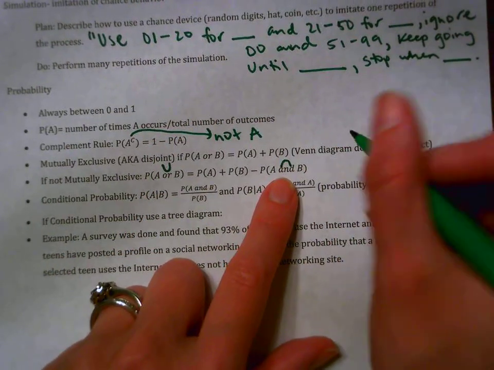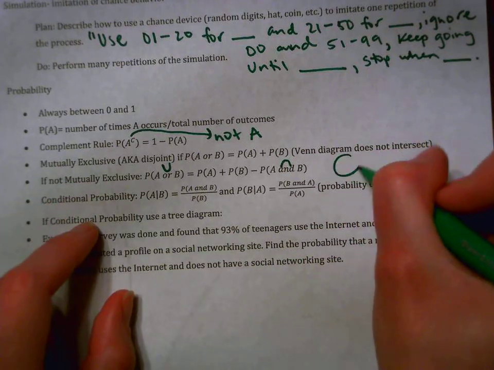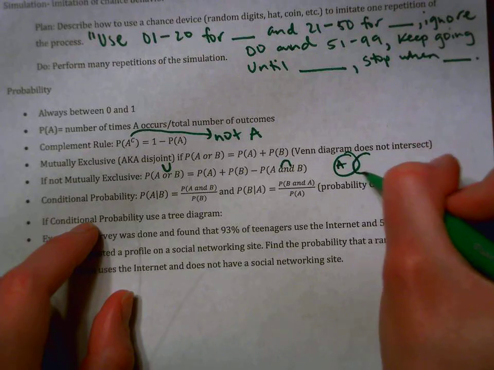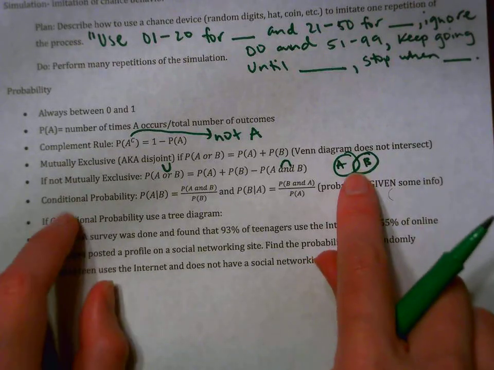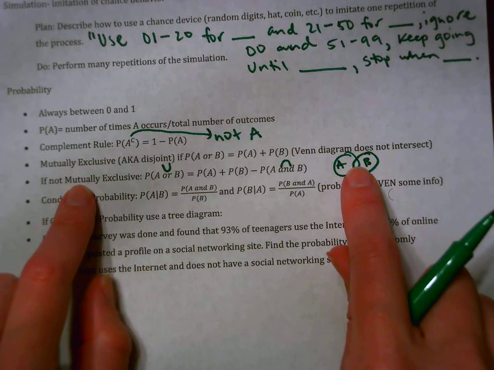And so why is that? If you use a Venn diagram to think about this. So if you have, this is A, this is B, and they overlap. If they overlap, that means they're not mutually exclusive. You can be both. If you can be both, then you've got to think about it.